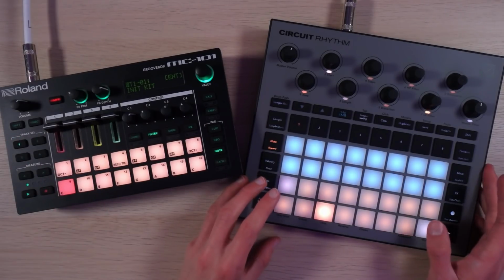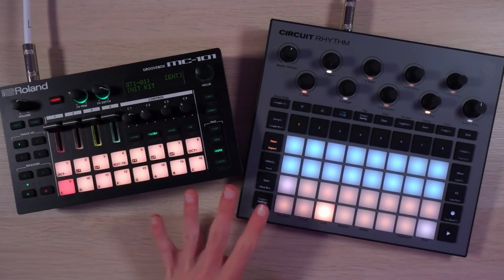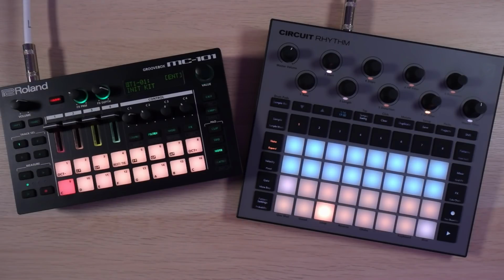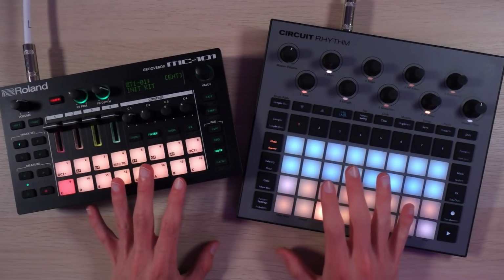On the Circuit Rhythm, if you were to resample stuff, it's probably going to be a bit shorter, but then you could do stuff like chop it up and flip your own samples that you just built, and maybe even have a few iterations of that to create an increasingly Inception-like collection of self-remixes, which is pretty cool. These both can do resampling, and that's really cool that such small, compact devices can do that. But next up, let's get a bit more into building up full tracks, because these do have slightly different approaches.